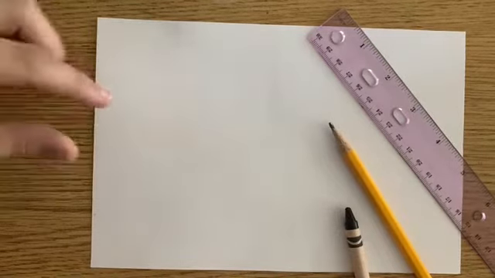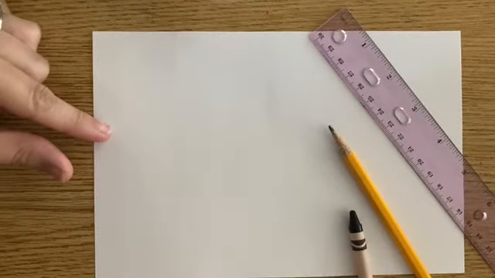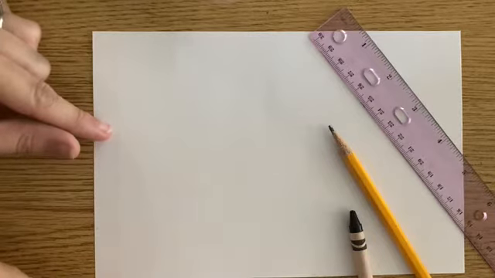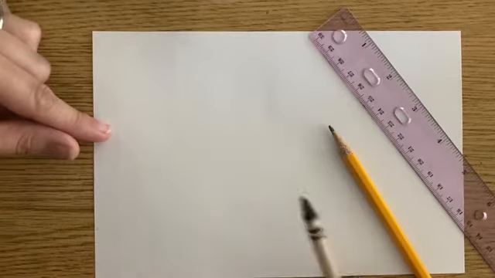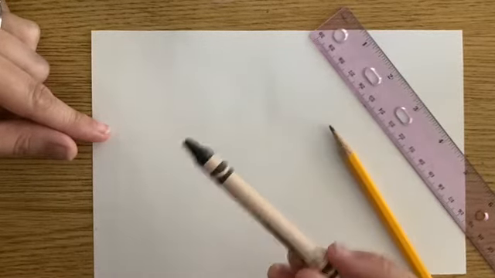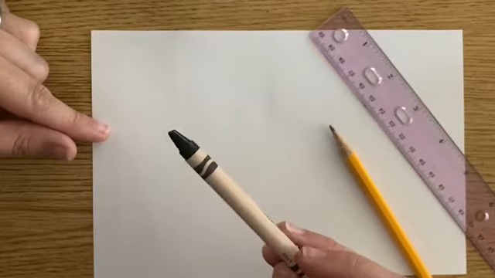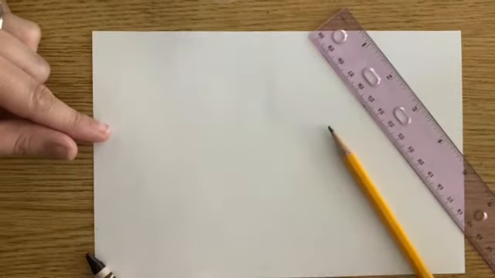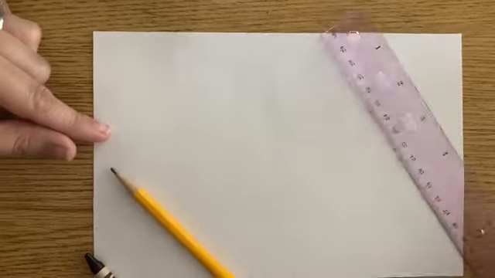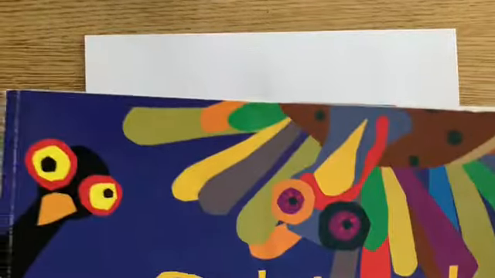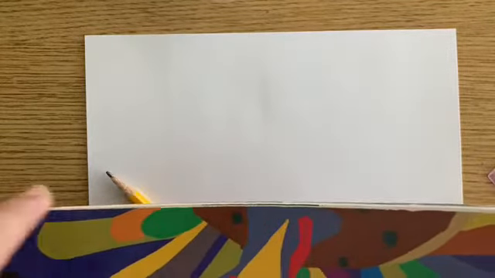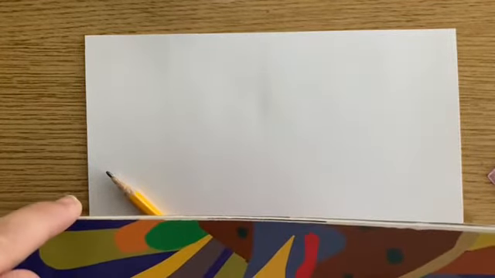Hi there at home. So what we need today are these objects. And if you don't have exactly these objects, we're going to try to find other things to make this work. The ideal, or what I would really like you to have, is some kind of black color tool, okay? You can have a colored pencil or a marker or a crayon. You need a pencil and a ruler. And if you don't have a ruler, then we can just use a straight edge, which is just like the edge of a book or something like that to help us make straight lines, okay?